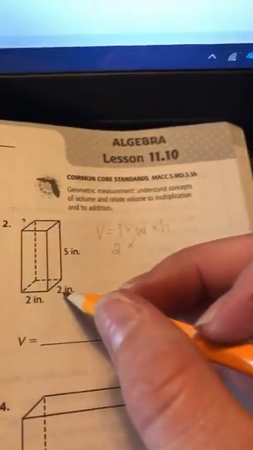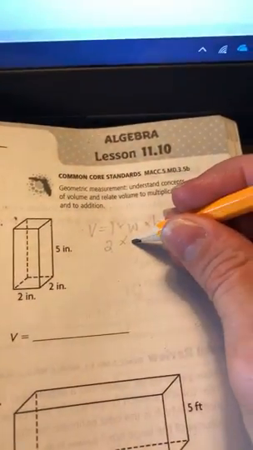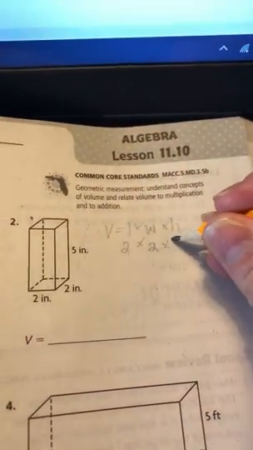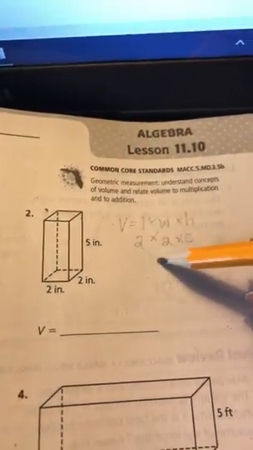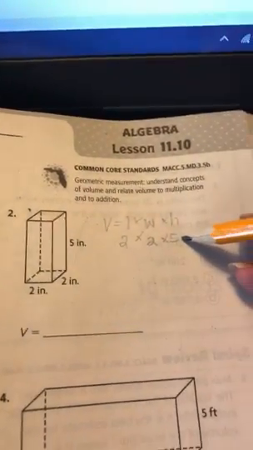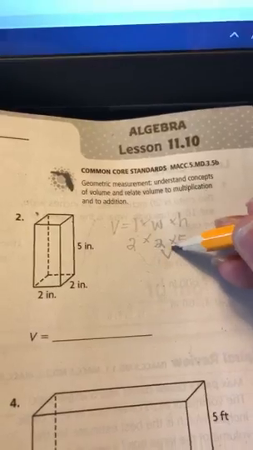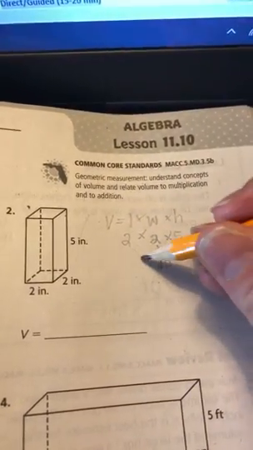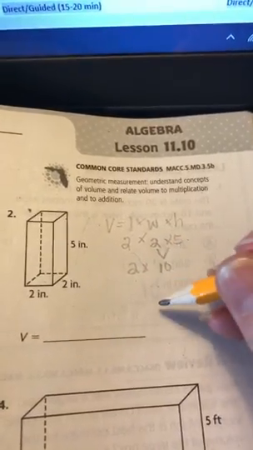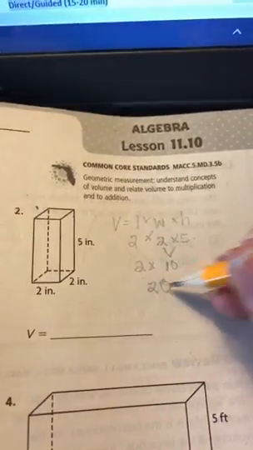My width is 2, and my height is 5. So again, I can multiply them in any order. I could do 2 times 2 is 4, and then times 5 is 20, or I could do 2 times 5 is 10, bring down my 2 times, that equivalent numerical expression, and now I have 2 times 10. Same answer, either way I go.